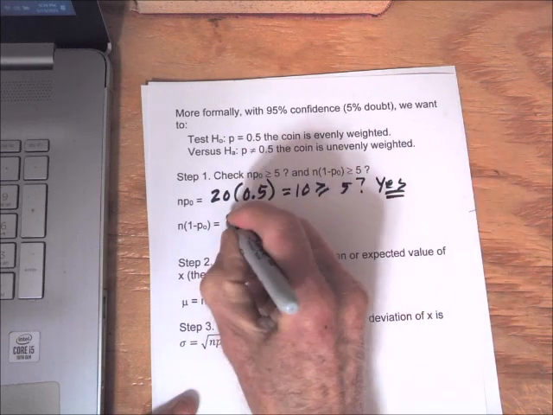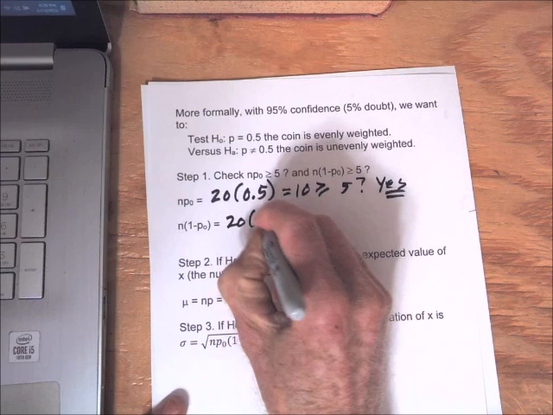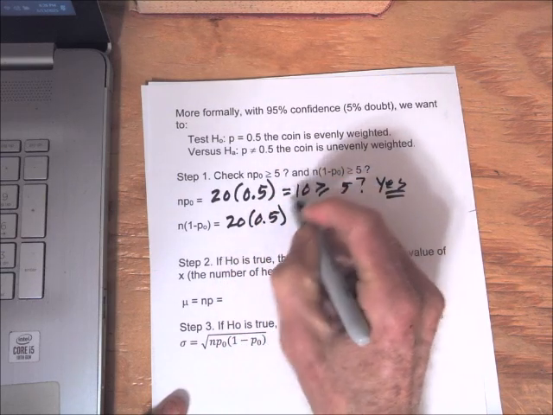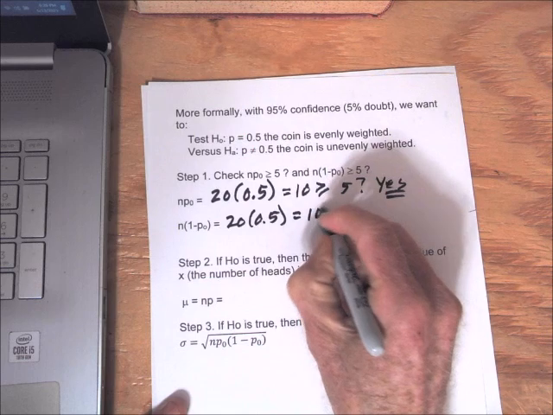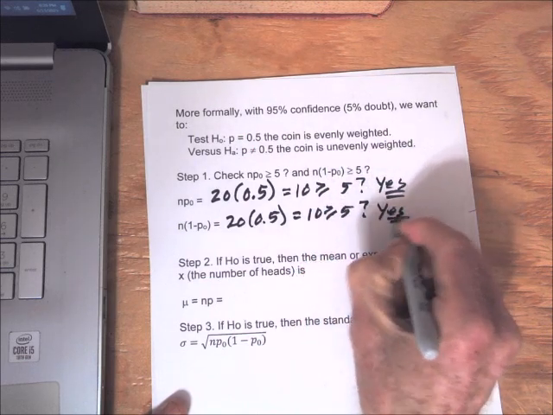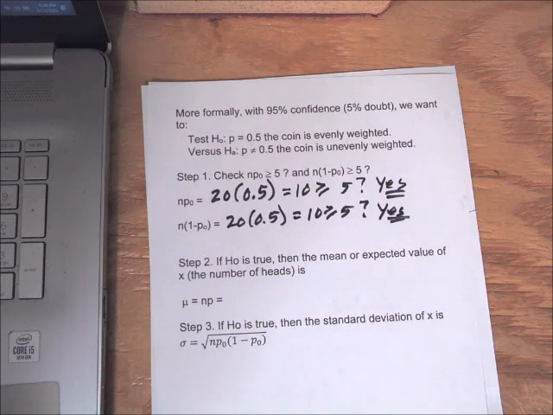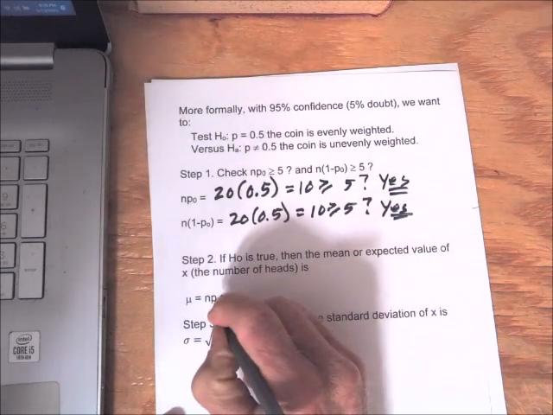Okay. And then we also want to check whether n times 1 minus p0 is at least 5. 1 minus 0.5 is 0.5. So 10 times 0.5 is 10, greater than or equal to 5, and that's a yes. So we got 2 yeses there. So that means we can use the z-score and the z-table. This should be a p0 here.